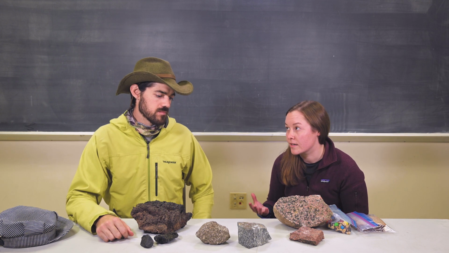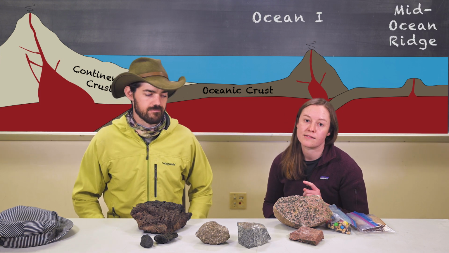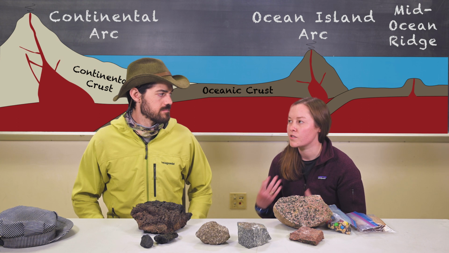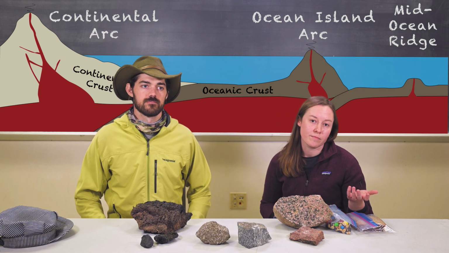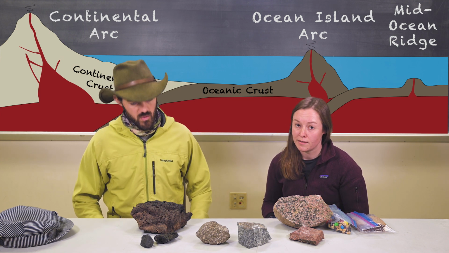So thanks to plate tectonics, heat from the mantle can also interact with pre-existing rocks, like the oceanic crust, which is mafic, or the continental crust, which is more felsic, at places like mid-ocean ridges, ocean island arcs, and continental arcs. So whenever we create a melt from a pre-existing rock, whether that's the mantle or some other crust, we think of this as partial melting.